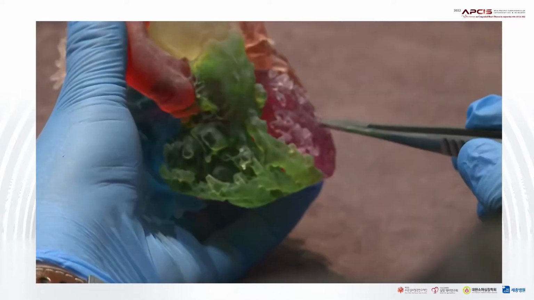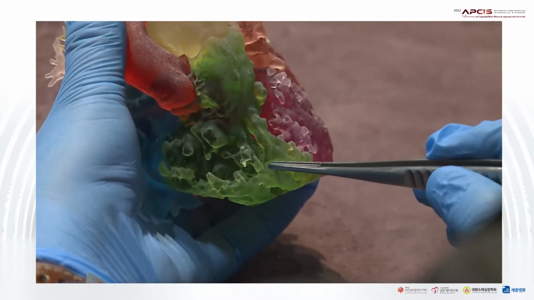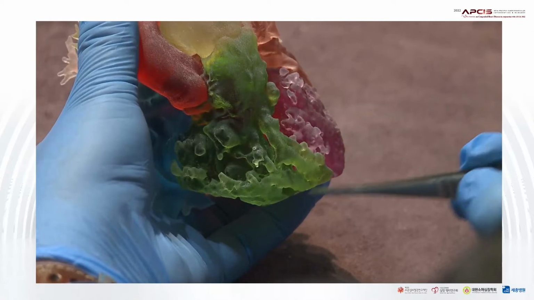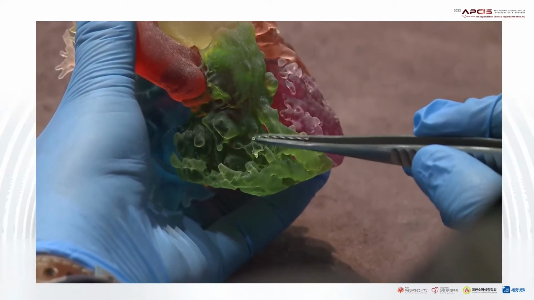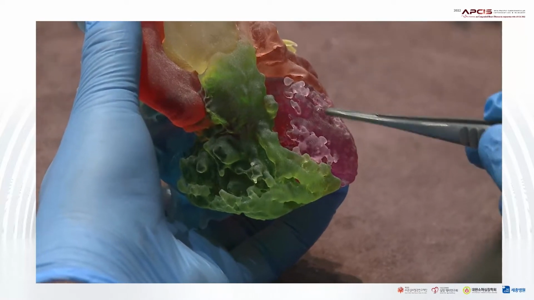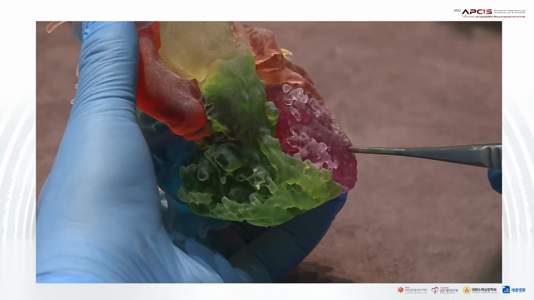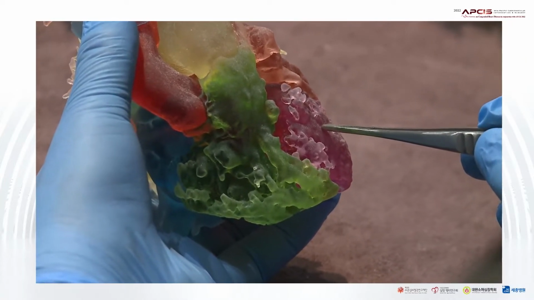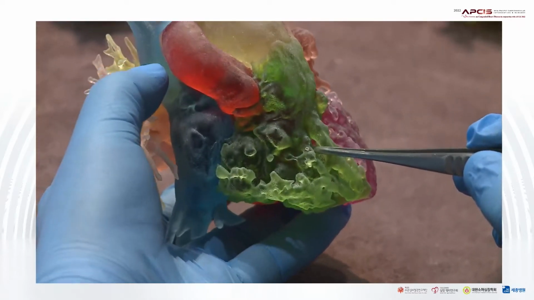We can see two ventricles. This is actually an internal morphology. This ventricle has very coarse trabeculations, and this one has relatively fine trabeculations. So we can say this is the morphological left ventricle, and this is the right ventricle.